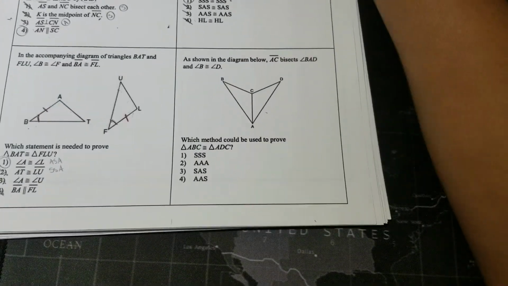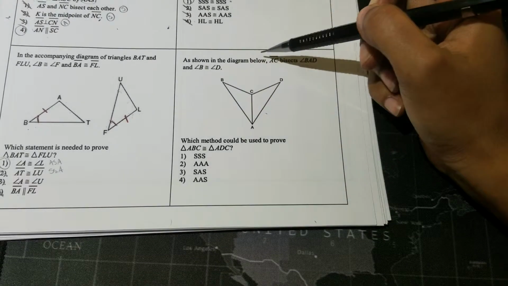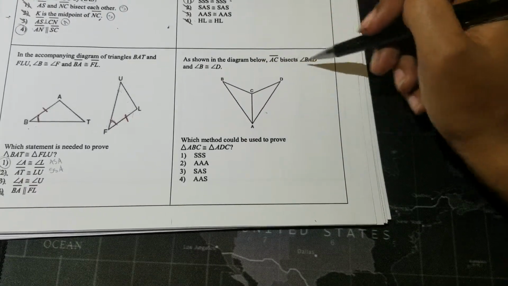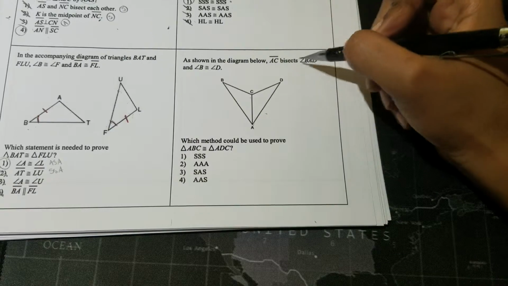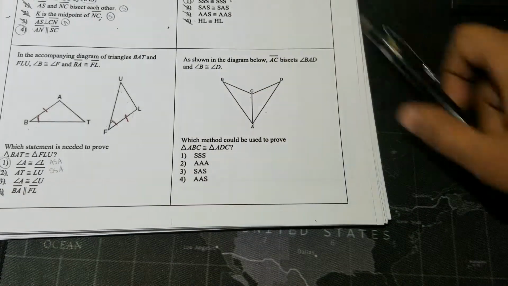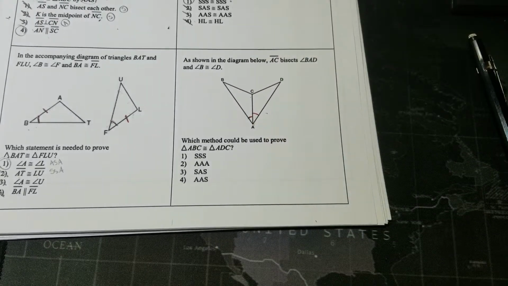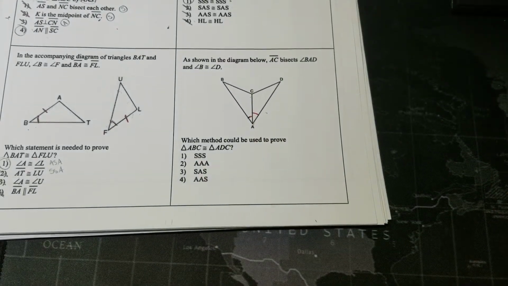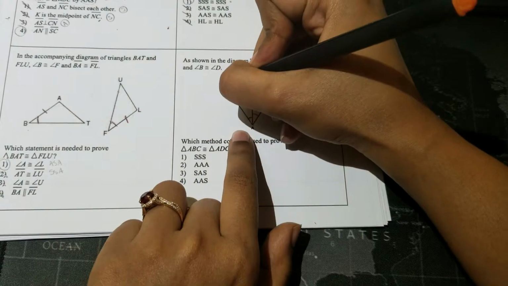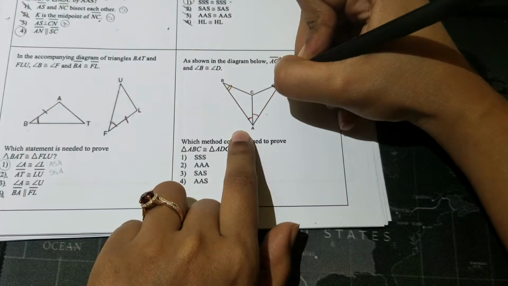All right, let's look at the next one. As shown in the diagram below, AC bisects BAD. So AC bisects angle BAD. So we're going to mark that these 2 angles are congruent. And then angle B is congruent to angle D.